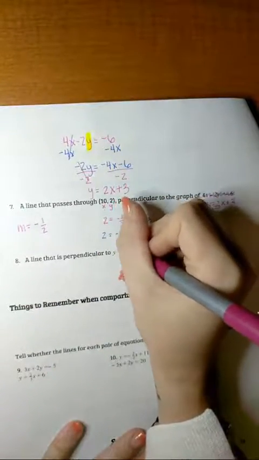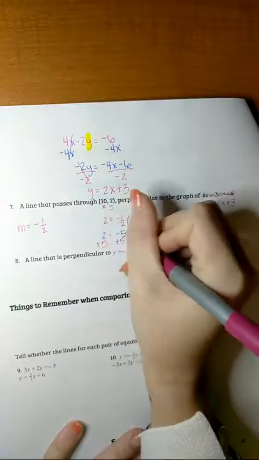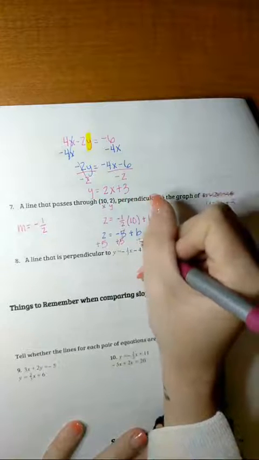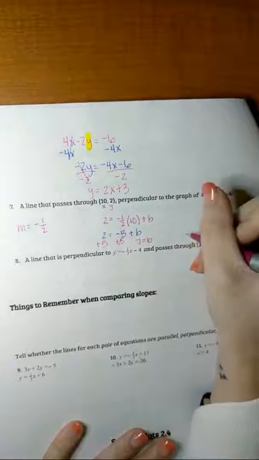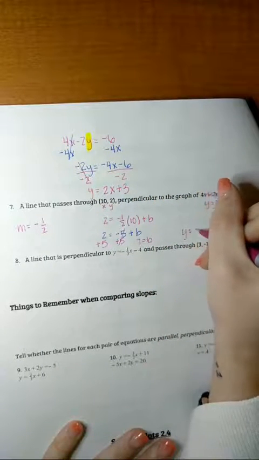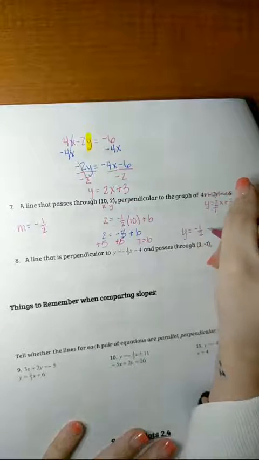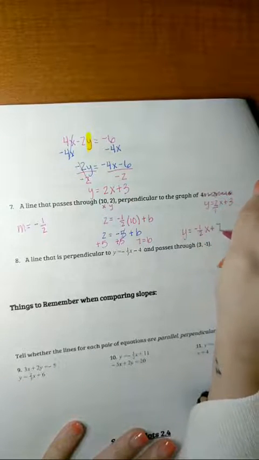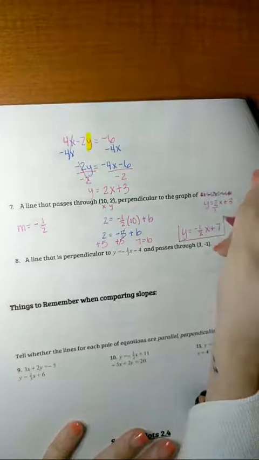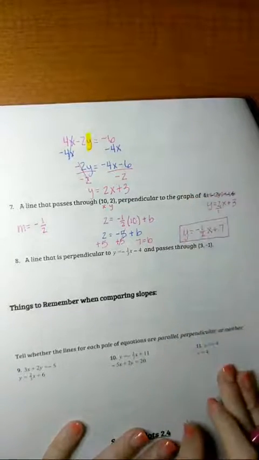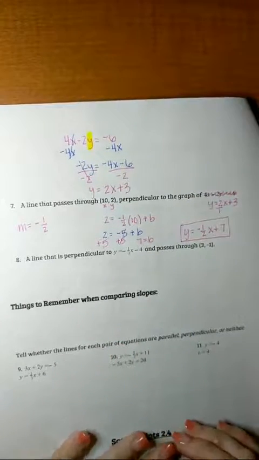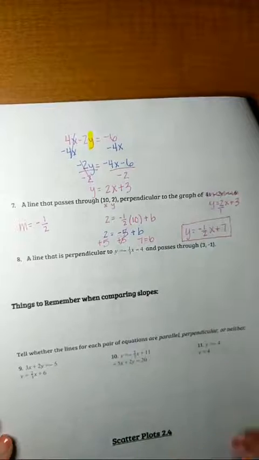So add 5 to both sides. So 7 equals b. So y equals -1/2 x plus 7. Okay, go ahead and try that one on your own.